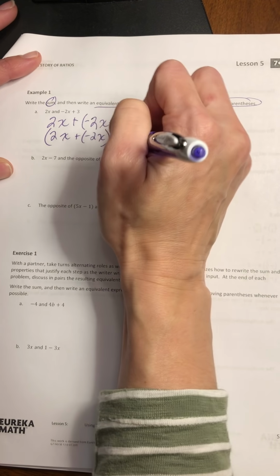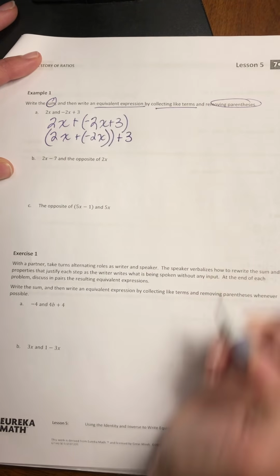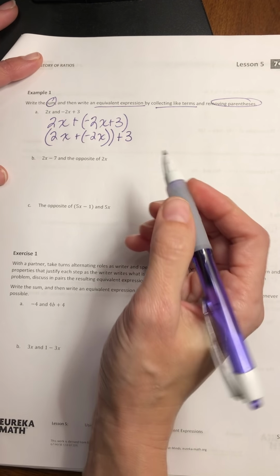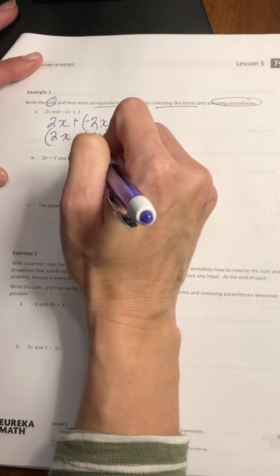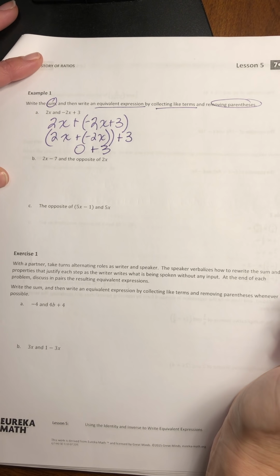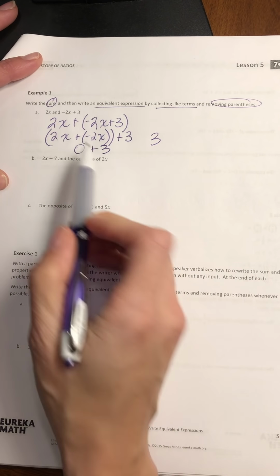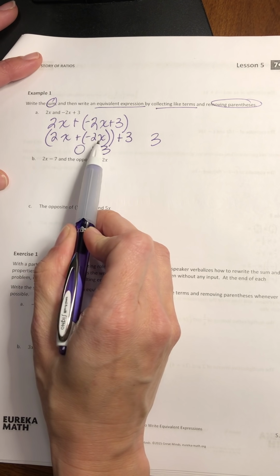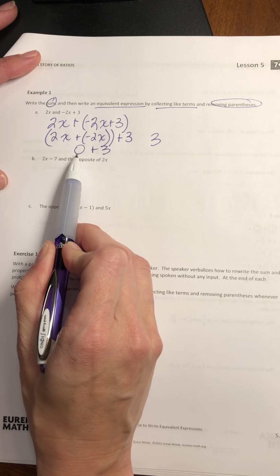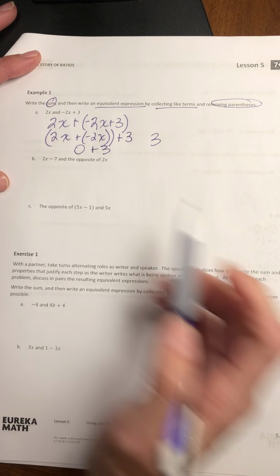What is 2x plus negative 2x? What did you learn about adding the opposites? Well, that gives you 0. And we know that 0 plus 3 is 3. So we used the associative property and then the additive inverse property, since they canceled each other out and gave us 0.